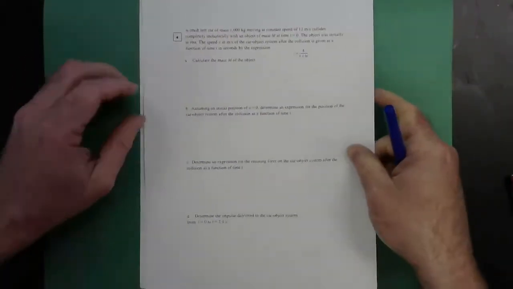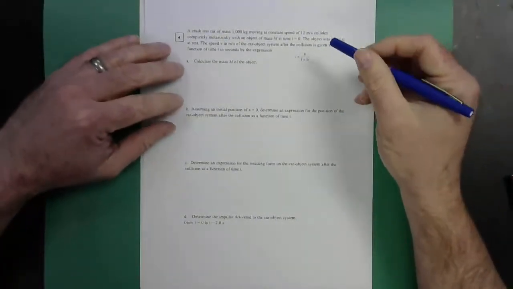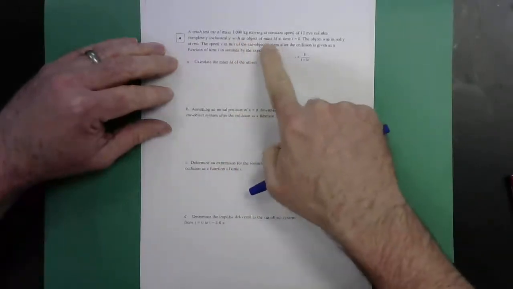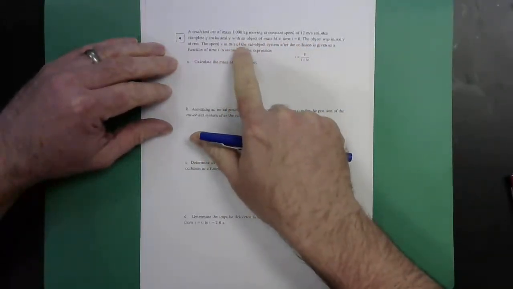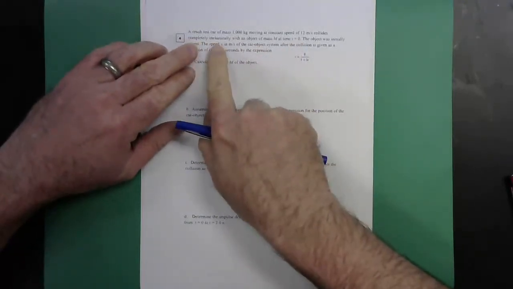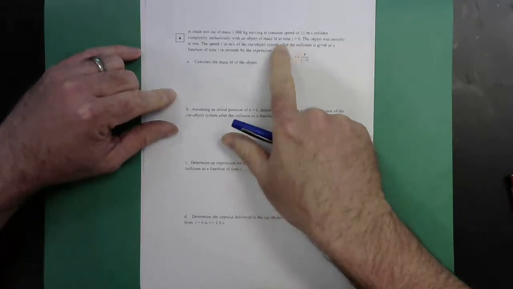All right. Here we are for the fourth and final free response problem in the momentum packet. This one's from 2002. Woo, bringing out all the recent hits here, I think. Anyway, it says a crash test car of 1,000 kilogram mass moving at a constant speed of 12 meters per second collides completely inelastically. We know what that means. It means they hit and stick with an object of mass m at time 0. The object was initially at rest.